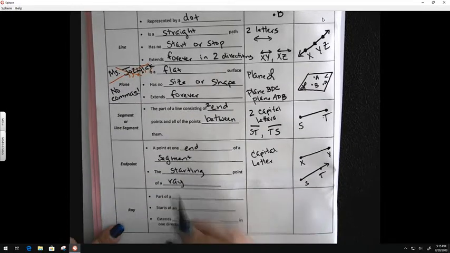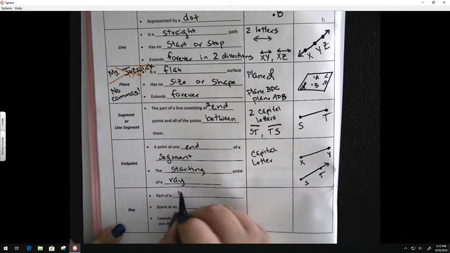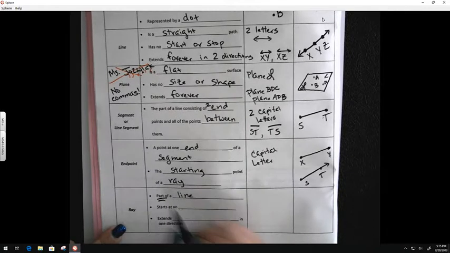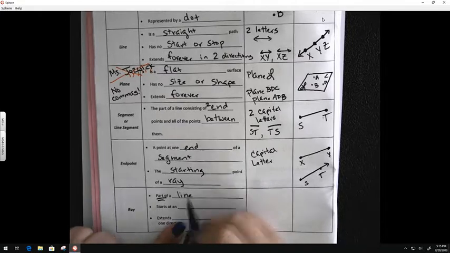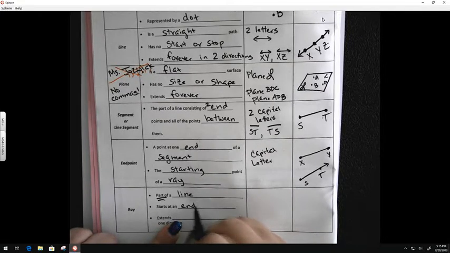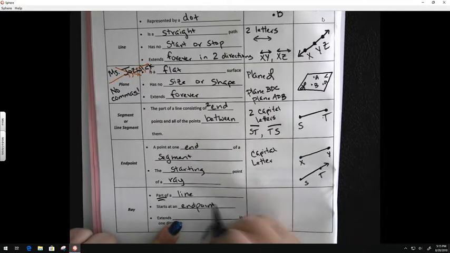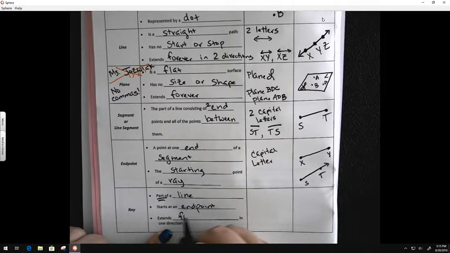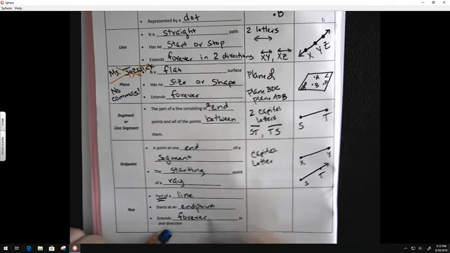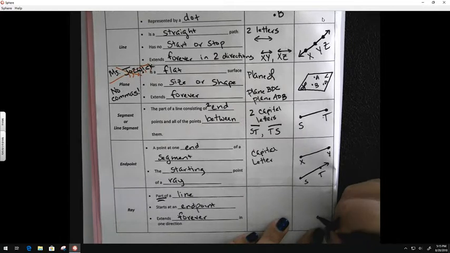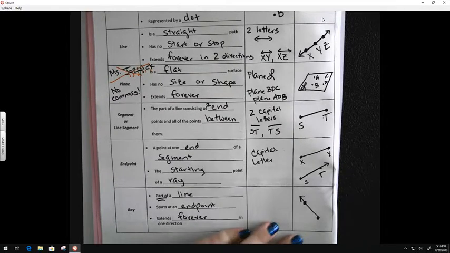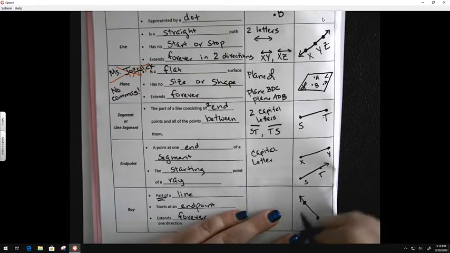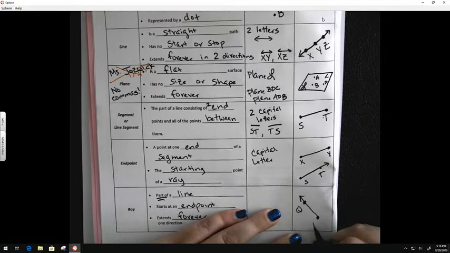A ray is part of a line, but notice that it's part of a line, okay? It starts at an endpoint and extends forever in one direction. Okay, so remember we talked about how rays don't have to always point to the right. So I'm going to draw that one going to the left on purpose. We're going to have a Q there and an R there.